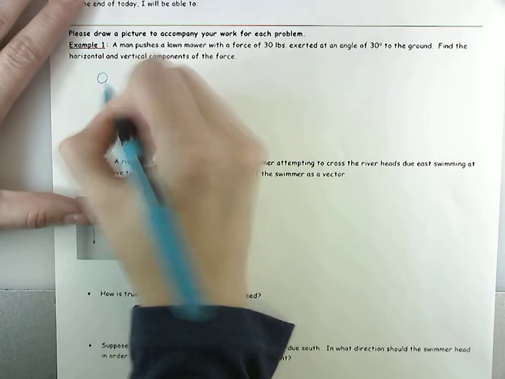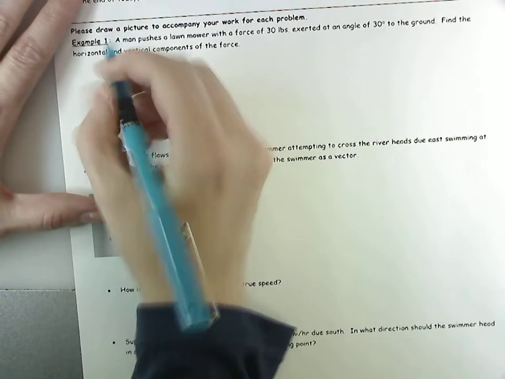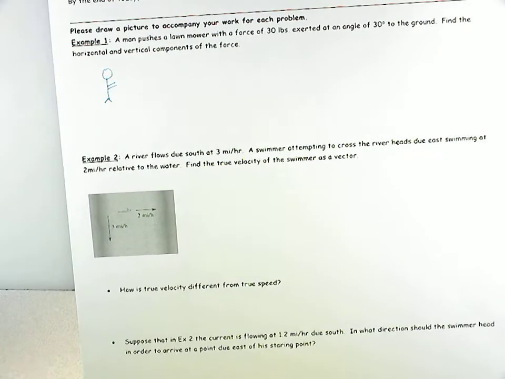Sometimes the directions confuse me, like the 30 degrees to the ground. Yeah, yep. Okay, so let's imagine a person pushing a lawnmower.